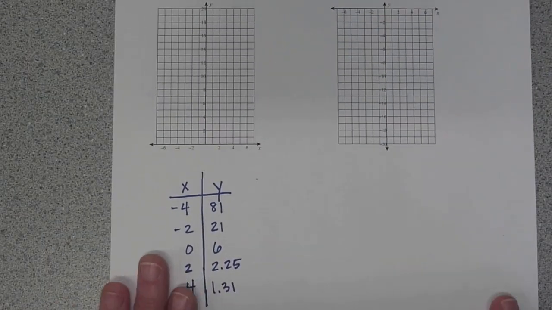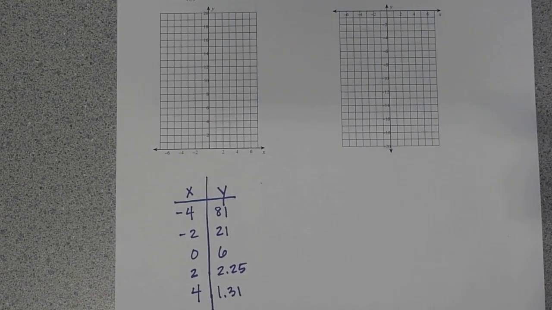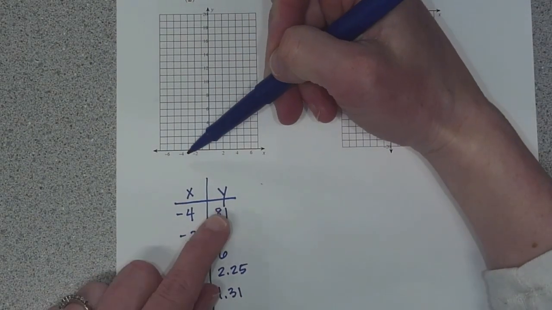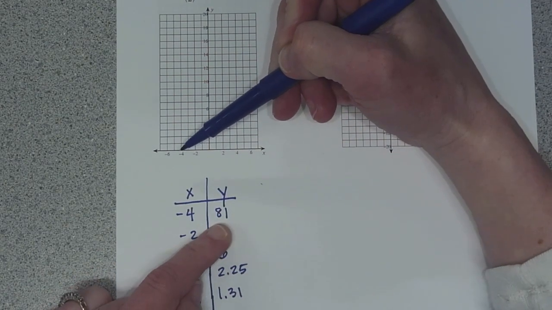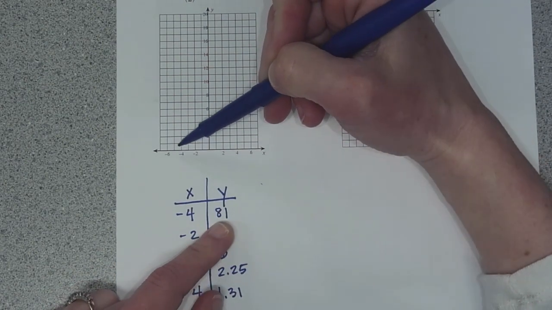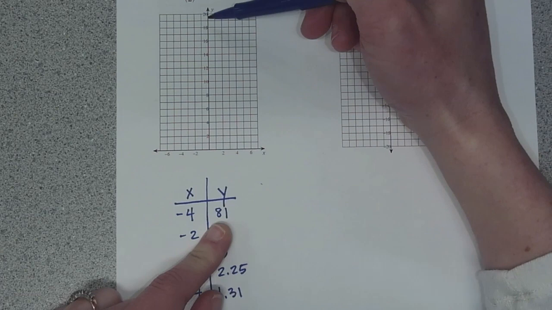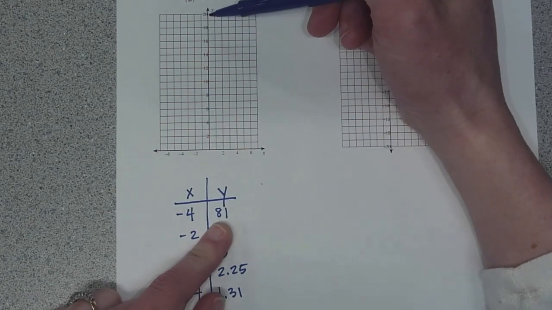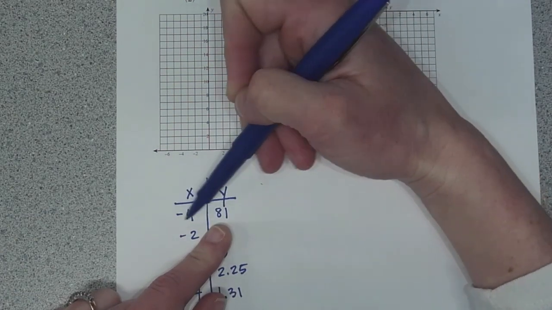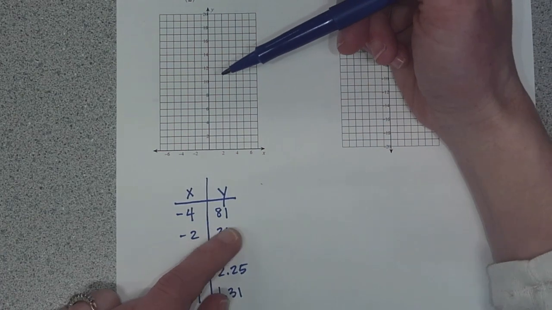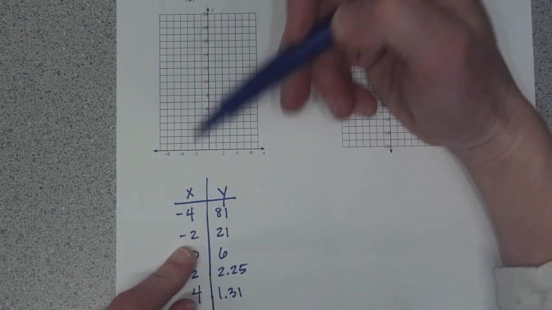Once you have your table made, you are ready for the fun part, which is drawing the graph. So let's look at what we have. We have -4 for my x value and then 81 for my y value. 81's kind of a big number. Is that even going to fit on this graph? Looks like the y-axis only goes up to 20, right? So don't even worry about this one. Just don't graph it. Let it be there. Know that it's going to be way high.